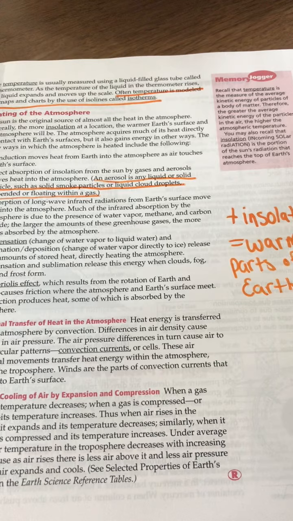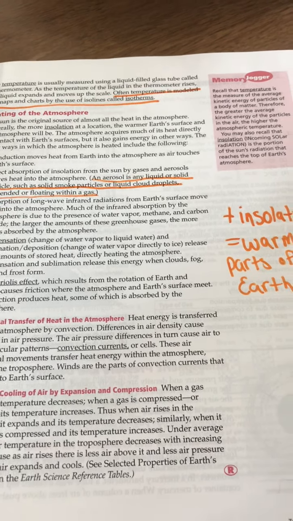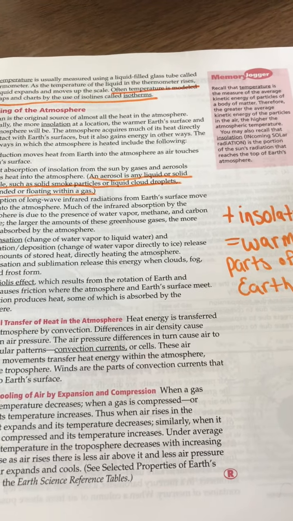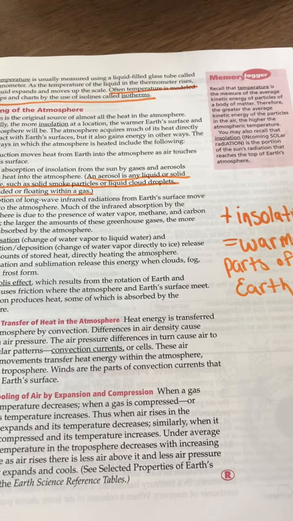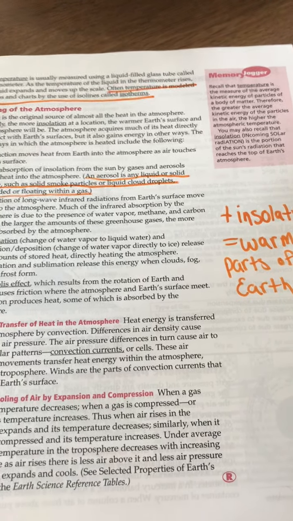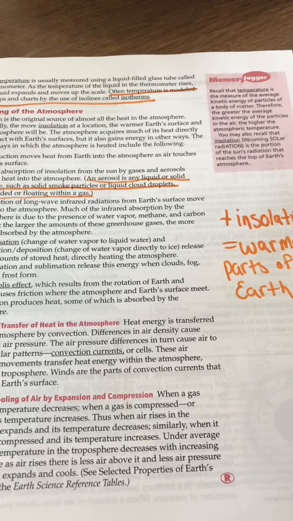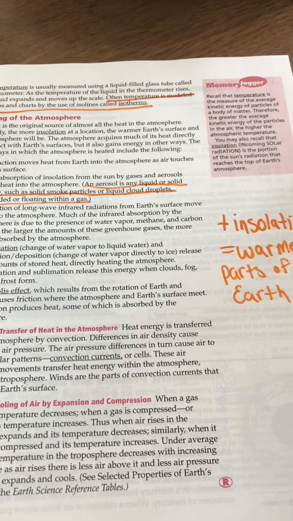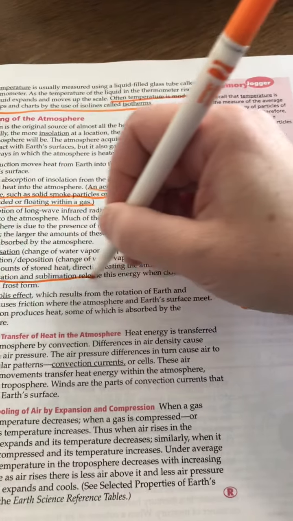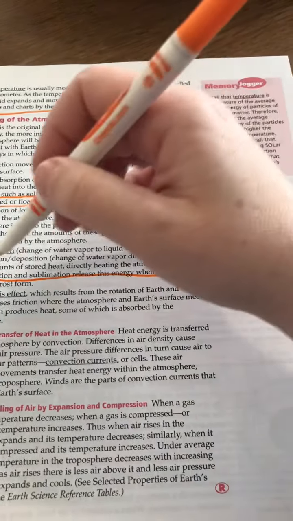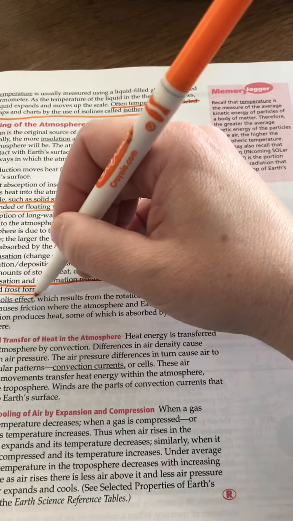Condensation, change of water vapor to liquid water, and deposition, change of water vapor directly to ice, release large amounts of stored heat, directly heating the atmosphere. Condensation and deposition release this energy when clouds, fog, dew, and frost form.